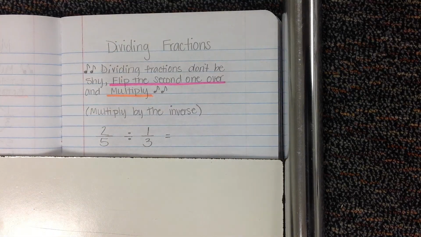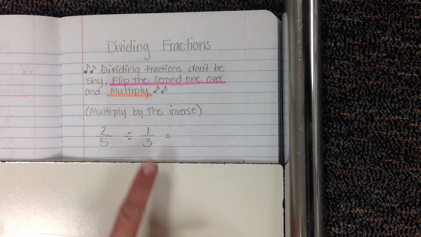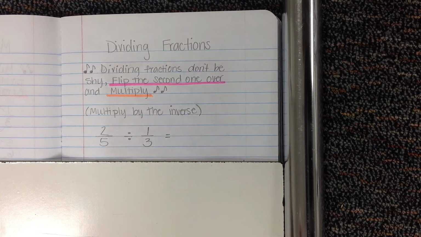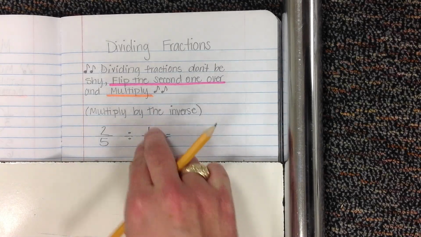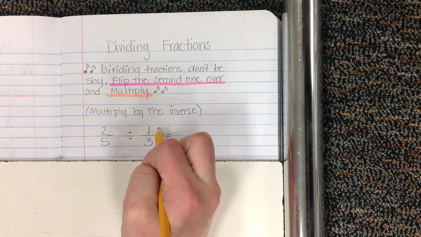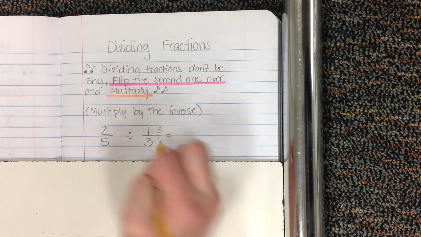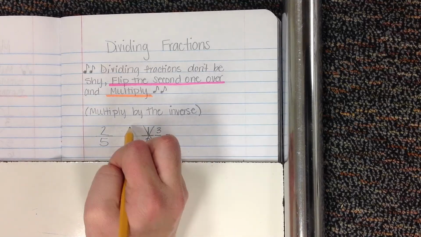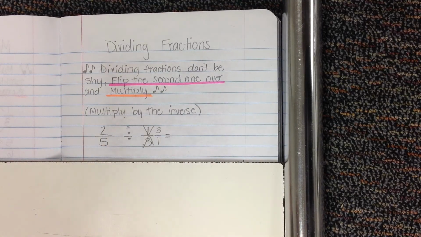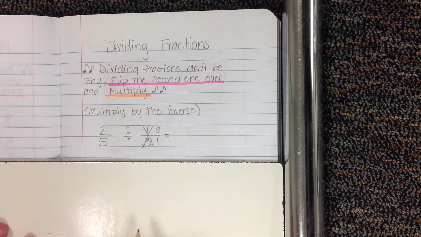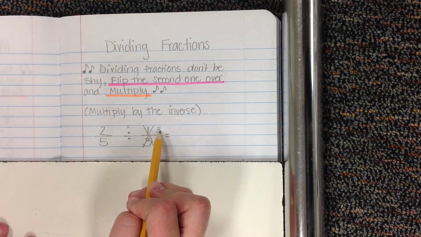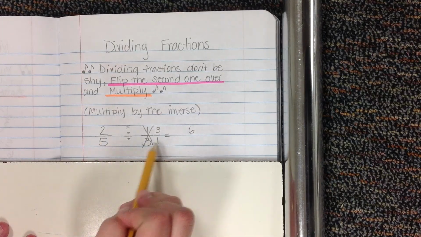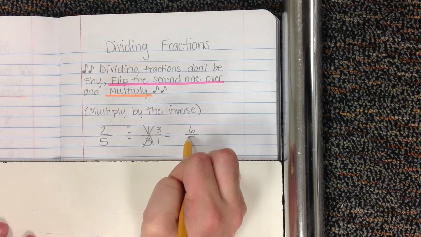Ms. Reddick, what do you mean by flip the second one over? Well, right now the 1 is on top and the 3 is on the bottom. So if I'm going to flip it over, I'm going to switch their spots. I'm going to make it 3 on top and 1 on the bottom. I flipped it over and I'm multiplying it. Okay, well, multiplying fractions, that's no problem. Top times the top, 2 times 3 is 6, and bottom times the bottom. 5 times 1 is 5.